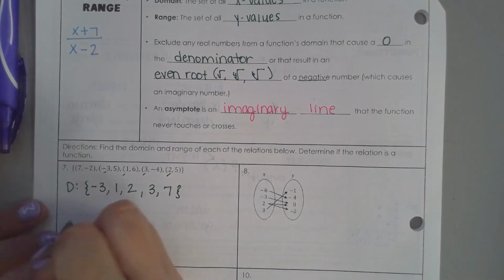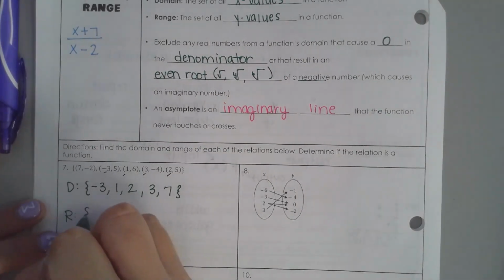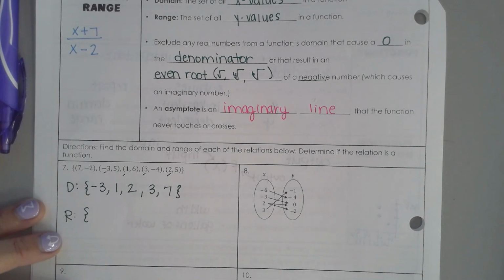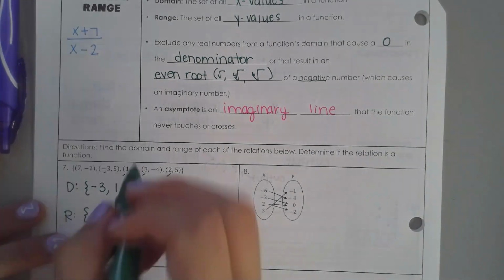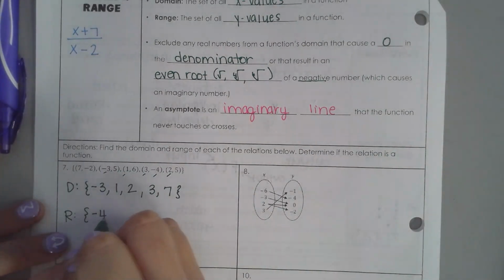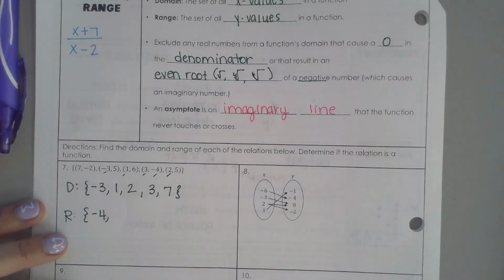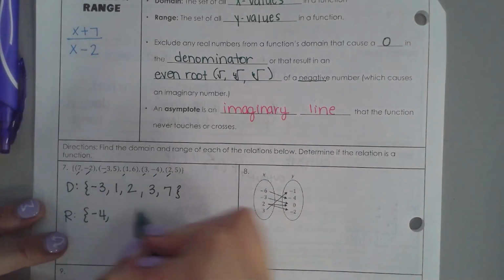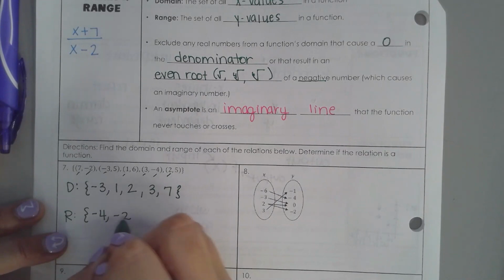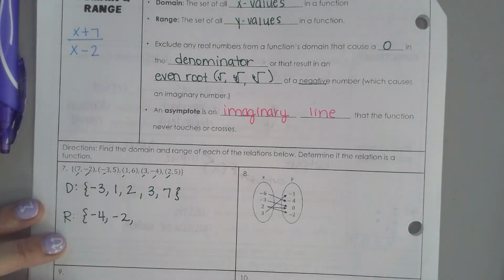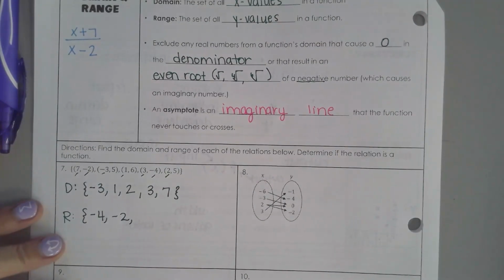And then the range, actually we need to start with -4. Yeah. -4, -2. I have 2 points that have a 5. You only have to write it once.